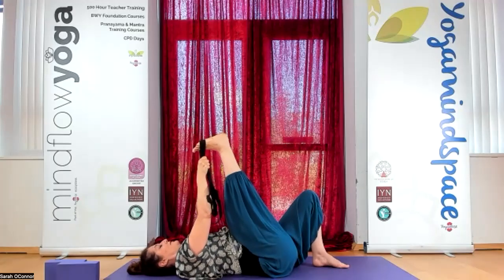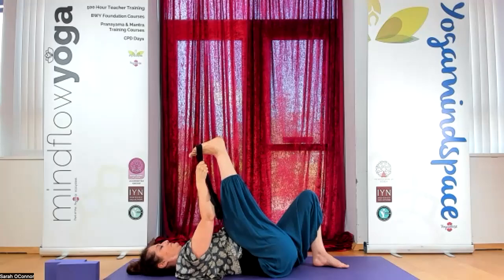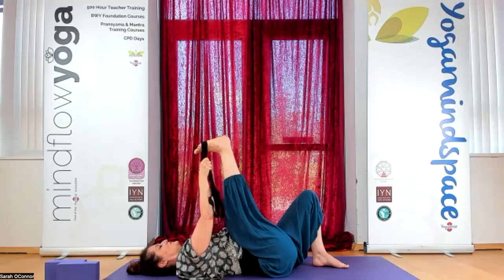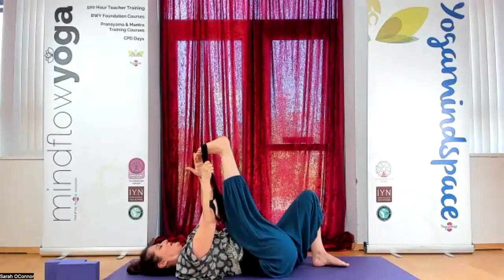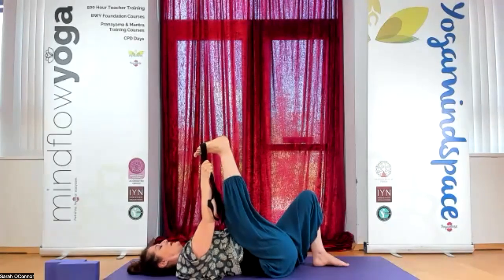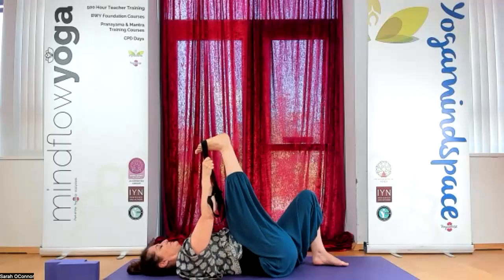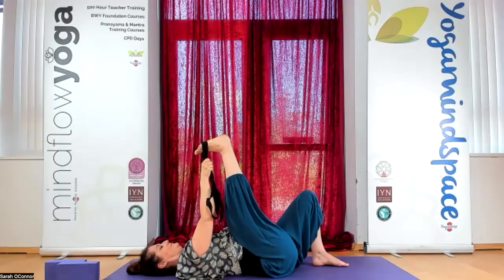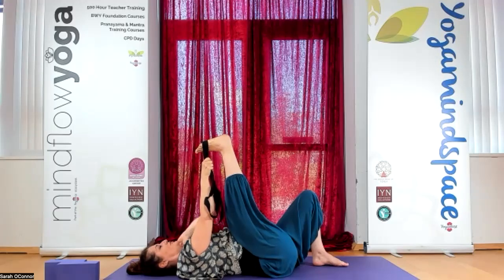Good, start to lengthen the exhalation. So we're starting to open the energy in the sole of the foot, in that lower arch, and then the one at the back of the knee. Notice how the lumbar arch and the cervical arch are much flatter now. We're just keeping them neutral.